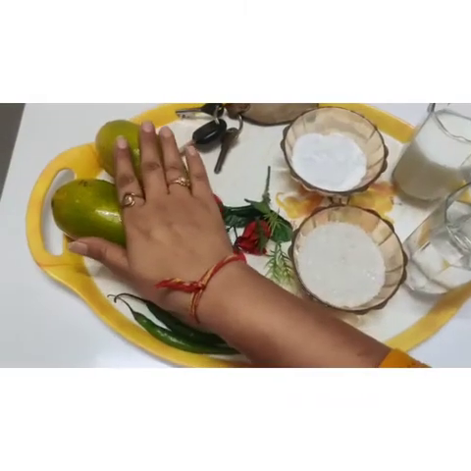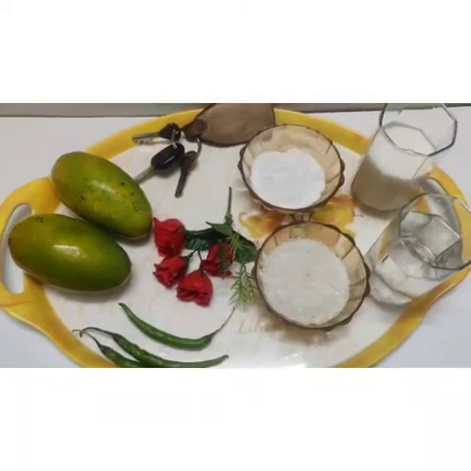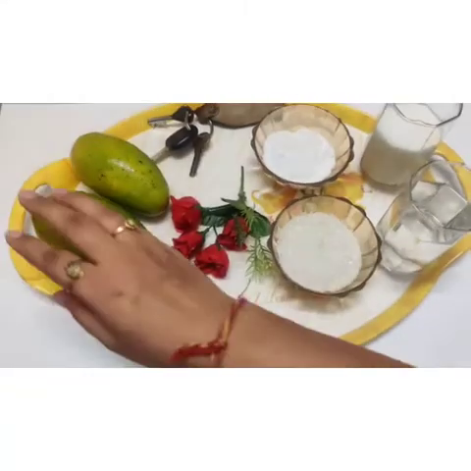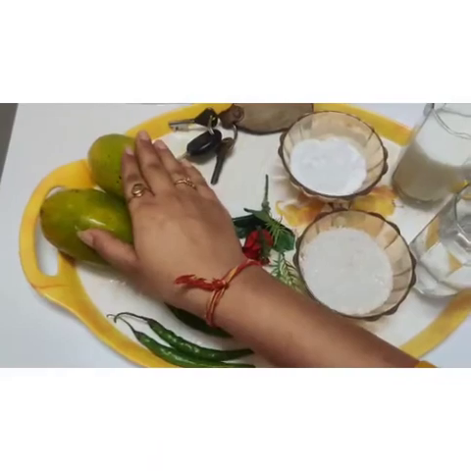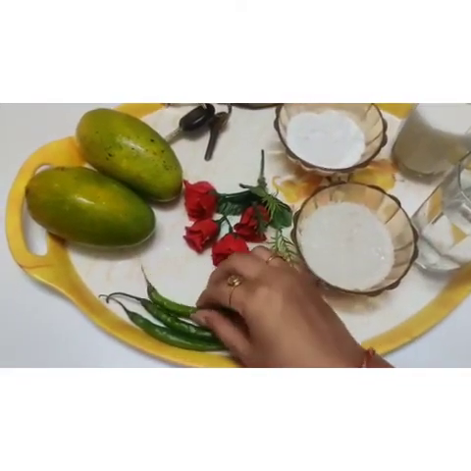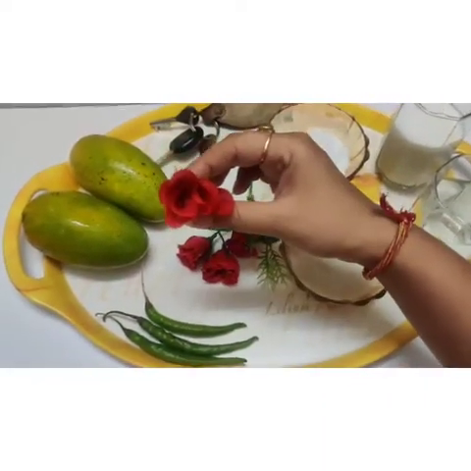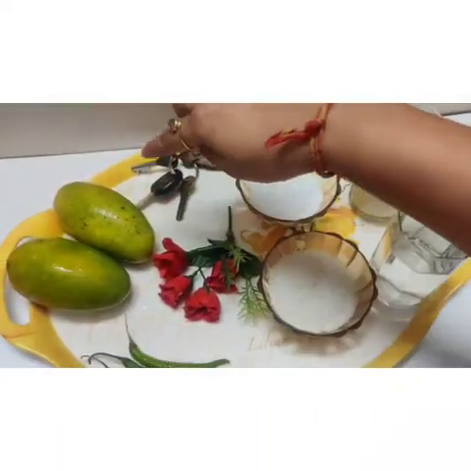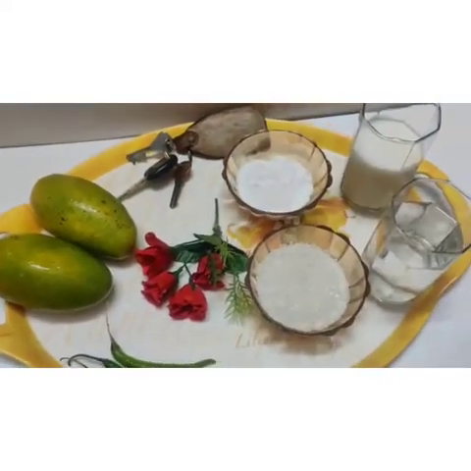So this side we have got countable naming words and this side we have uncountable naming words. Okay children, so come on, say with me. 1 mango, 2 mangoes, 1 chili, 3 chilies, 1 flower, then 4 flowers, 1 key, 3 keys.